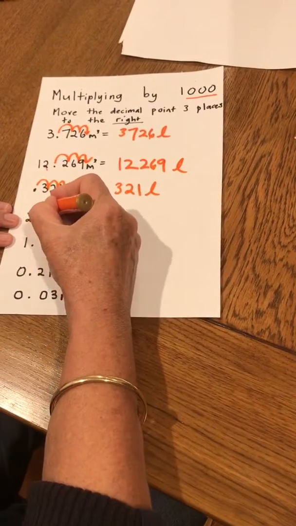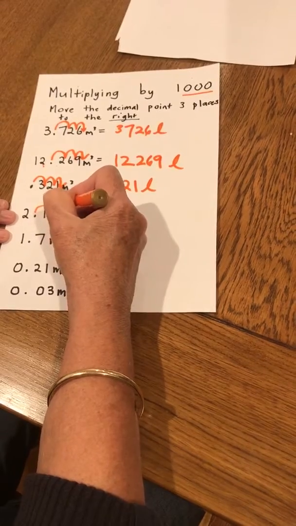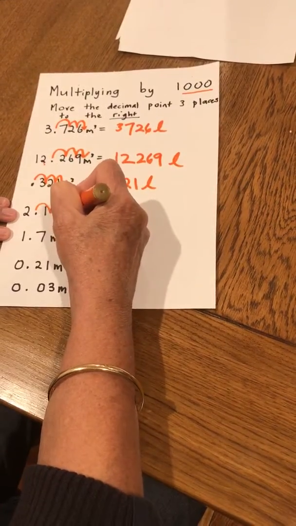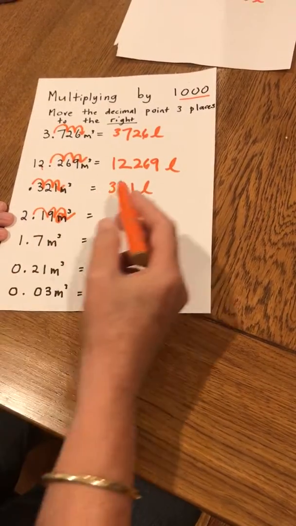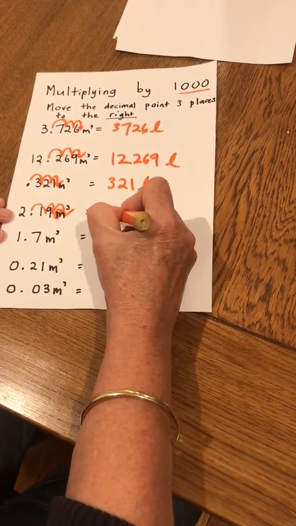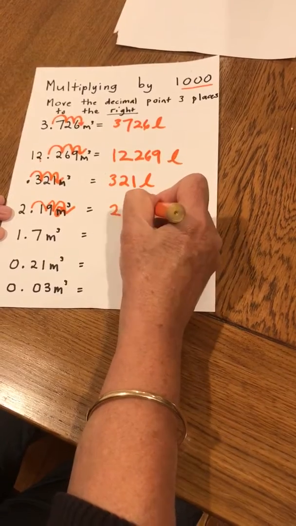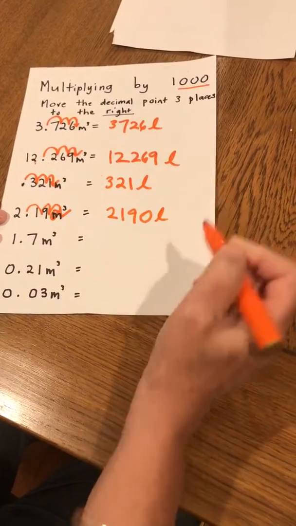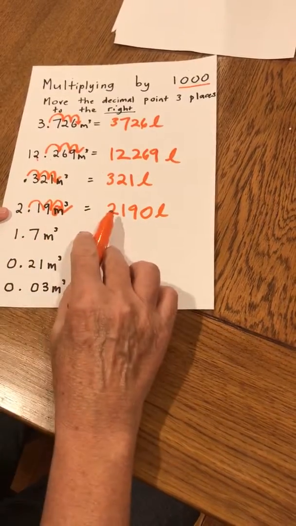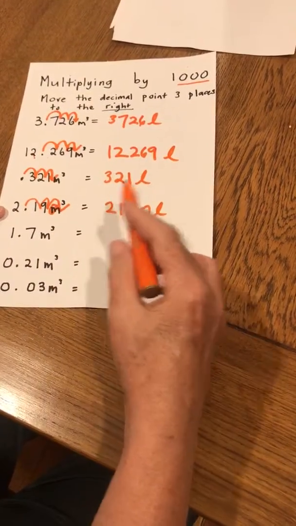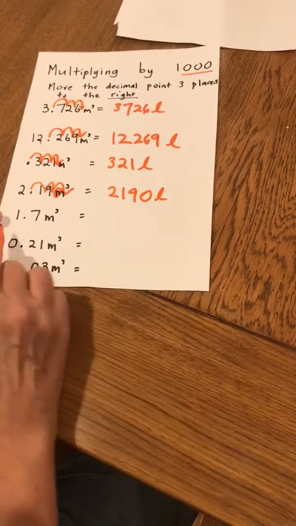Sometimes you mightn't have 3 numbers to move your decimal point. In this case, 1, 2, you have to create a third number, and you do that by adding a 0. So 2.19 cubic metres will become 2190 litres. 2 point something cubic metres will be 2,000 and a little bit more litres.